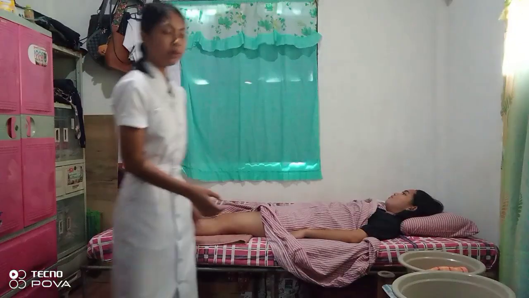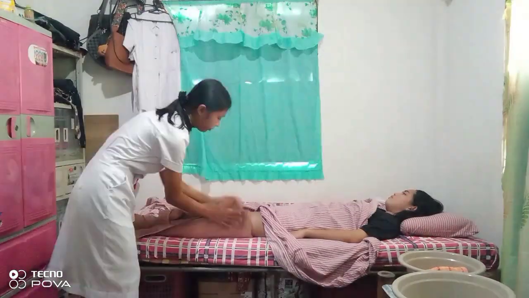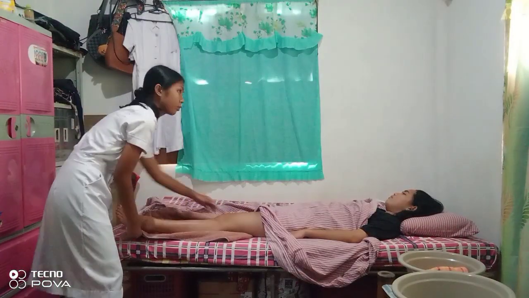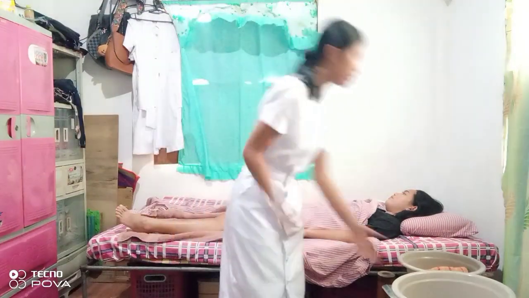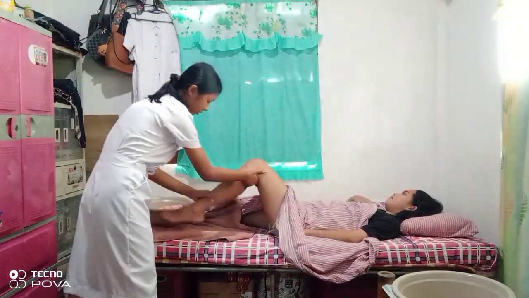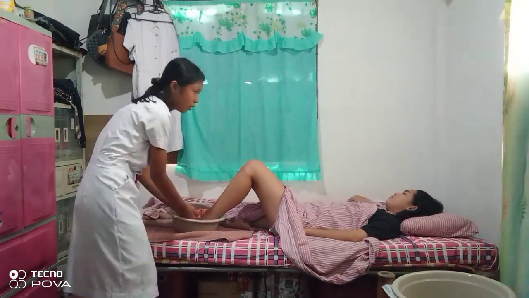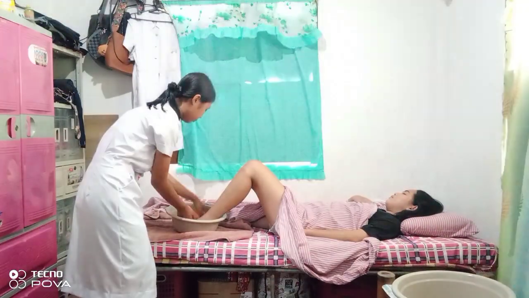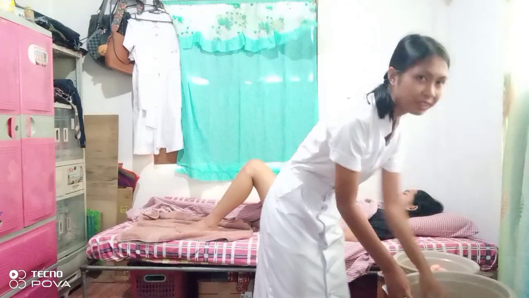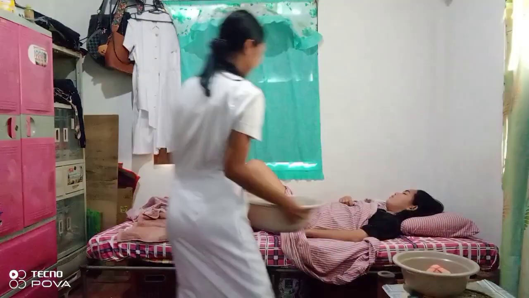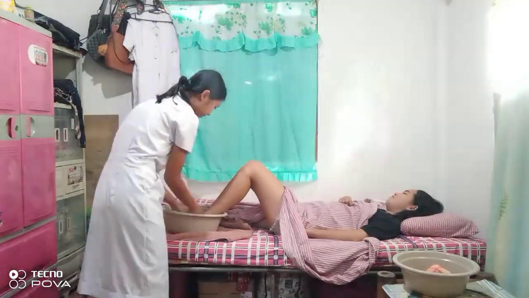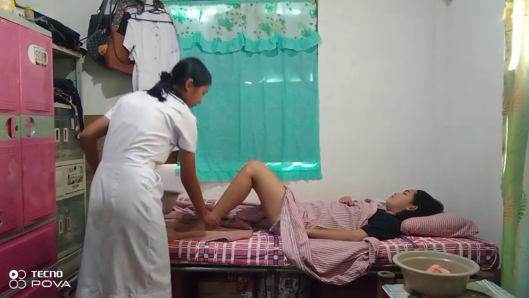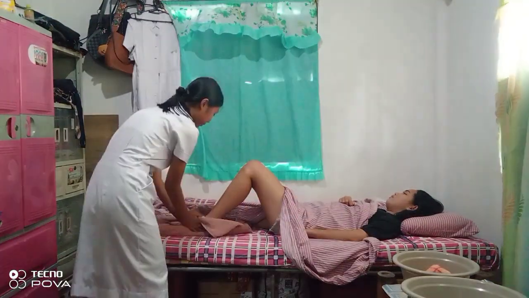Then dry. Next is the feet of the client. So first going to flex it, then clean the feet of the client, especially the intermediate spaces. Okay, so next is rinse. Then dry.